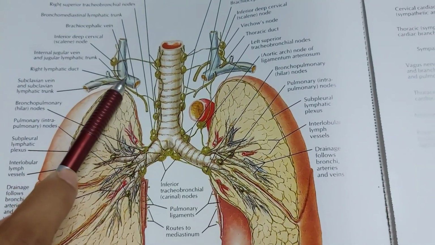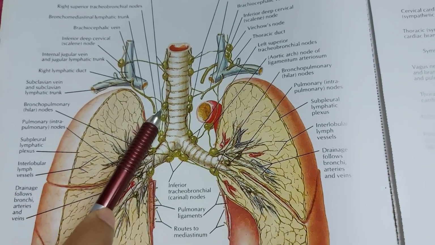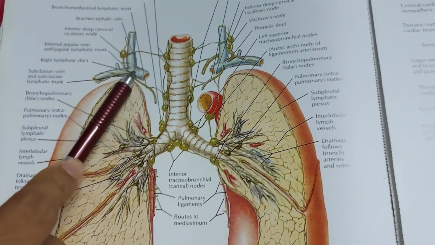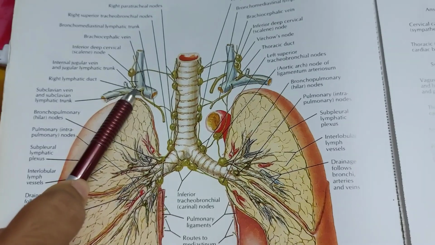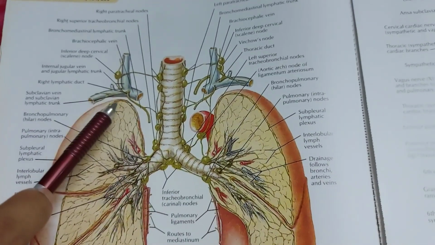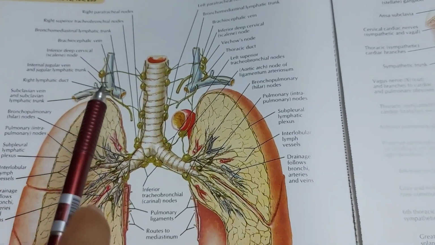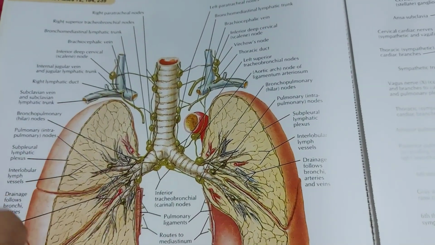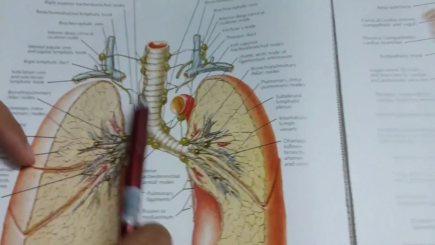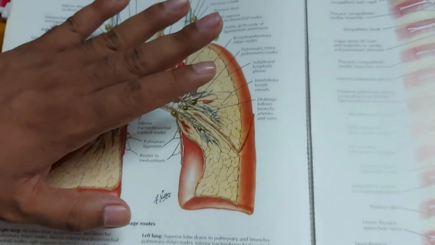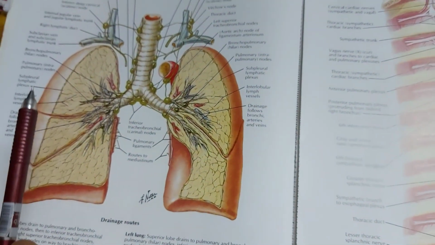Finally, all the lymph drains into the vein, that is the brachiocephalic vein. Through this they go into the right atrium. And this is the lymphatic drainage of the lung.